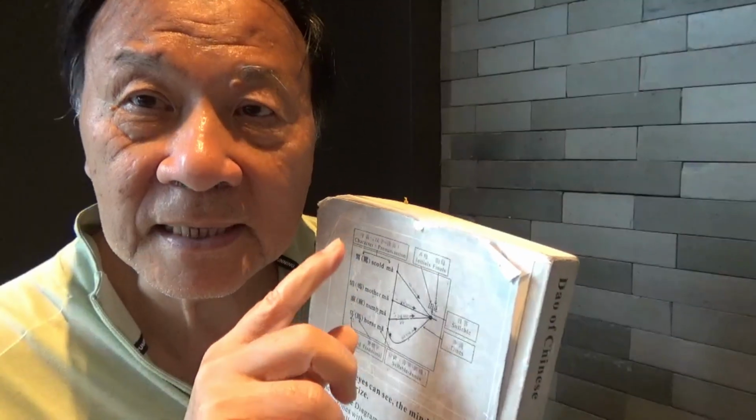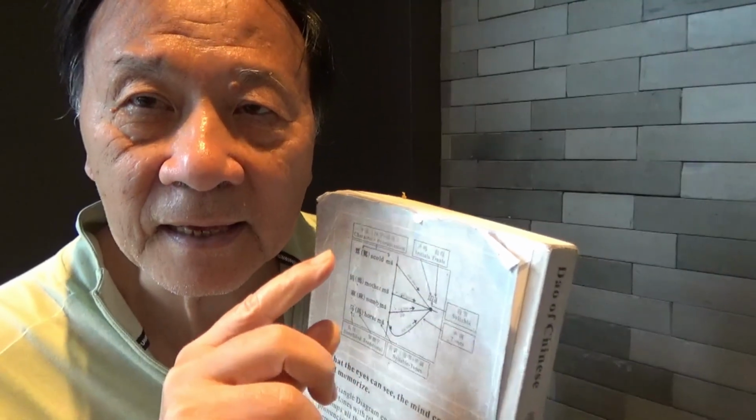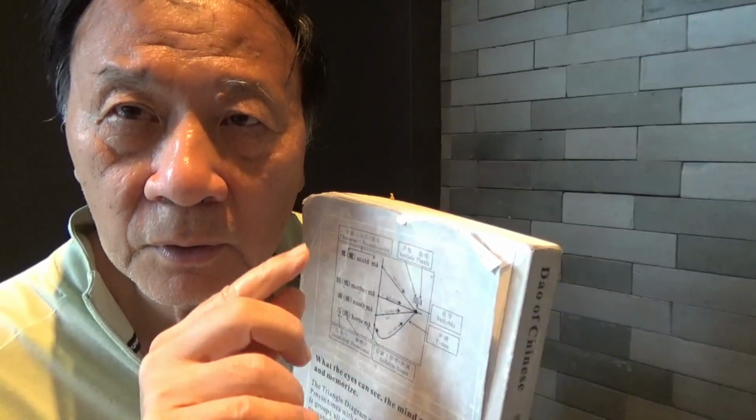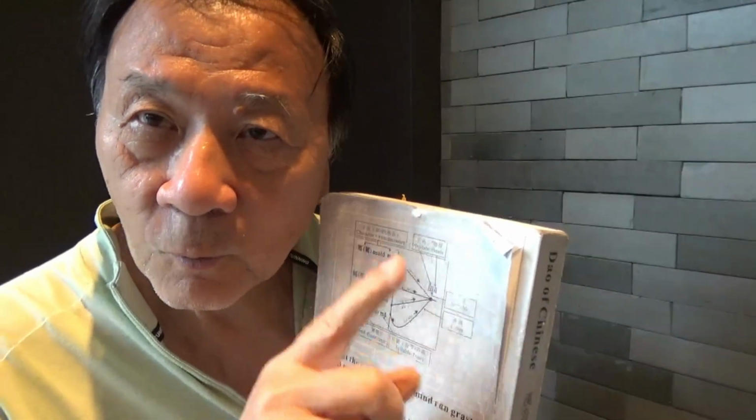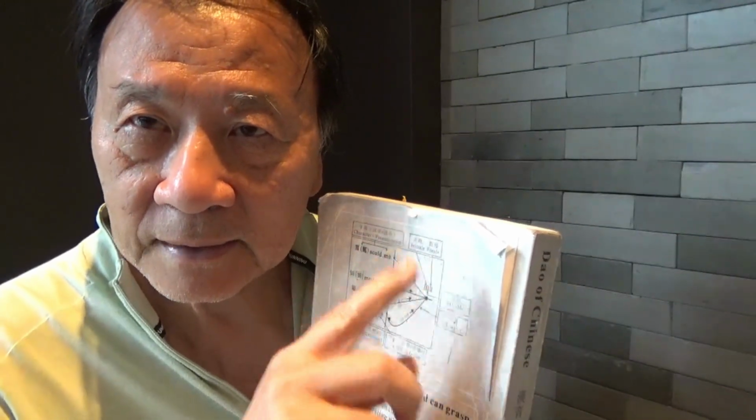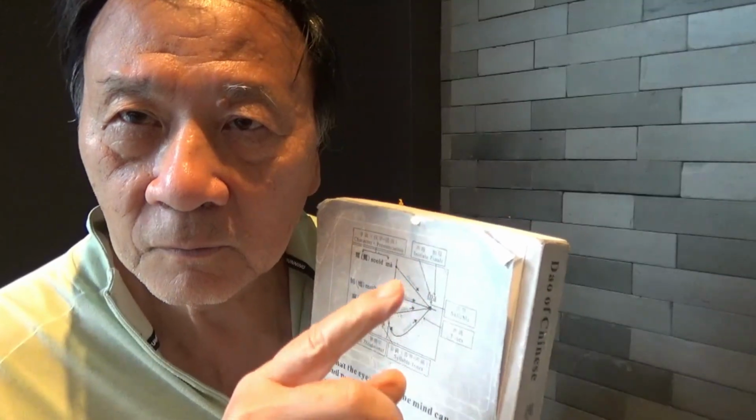So y, u, e is ye. So it's u, yu, ye. So it's the final. And then of course the rest of the finals: ai, ao, yao, an, yang, wan, yuan, ang, ying, yun, ong, yong.